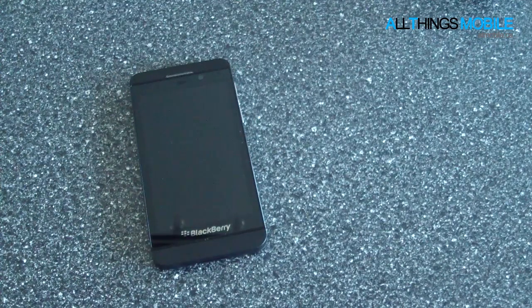So that was a quick look at the user interface and navigation on BlackBerry 10.